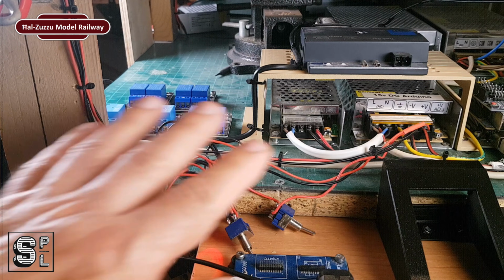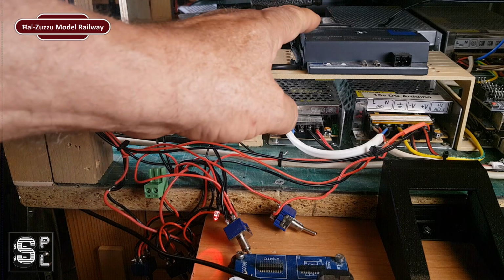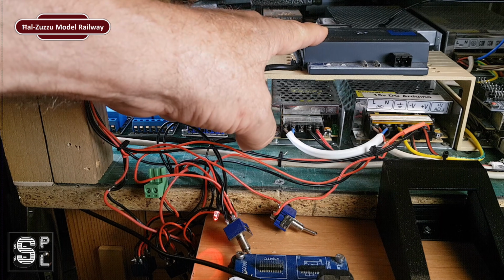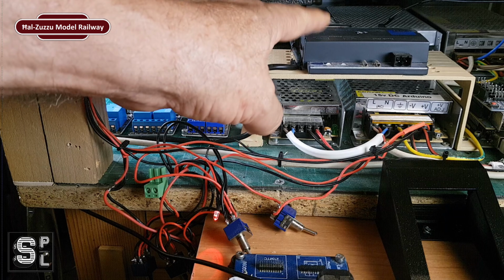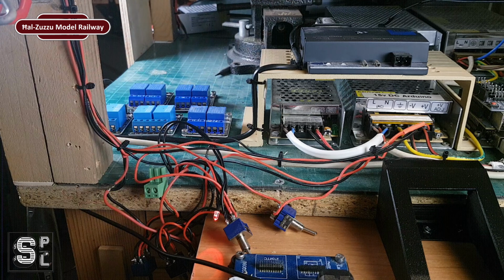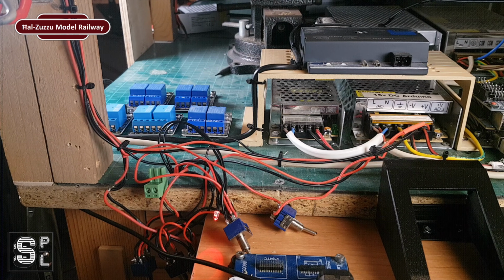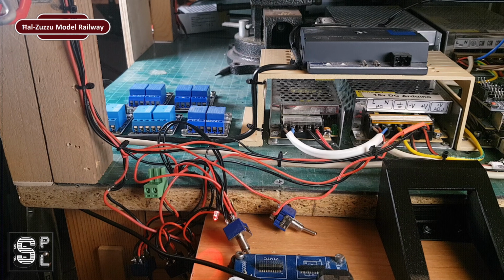So, I'm going to clean all this up, start wiring that, and arrange a proper feed for the power supply for this. I want to make this permanent because it's always been temporarily plugged in on extensions when I need to use bases only. I want to make it permanent. And I'll show you progress then. So until then.